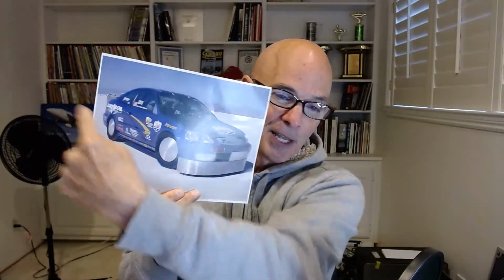There's less form drag under the car, even though in this case we had a full belly pan. We had a belly pan in the front. We had a rear belly pan.